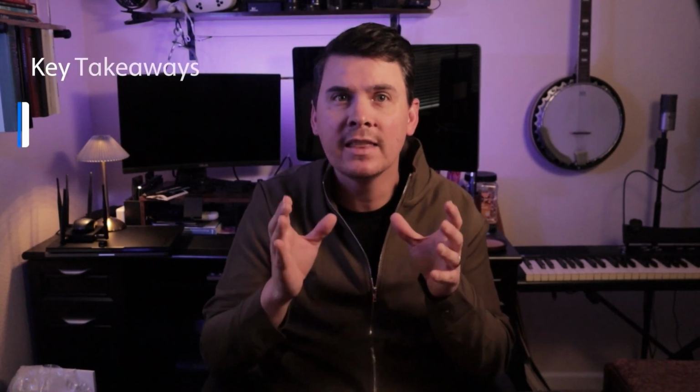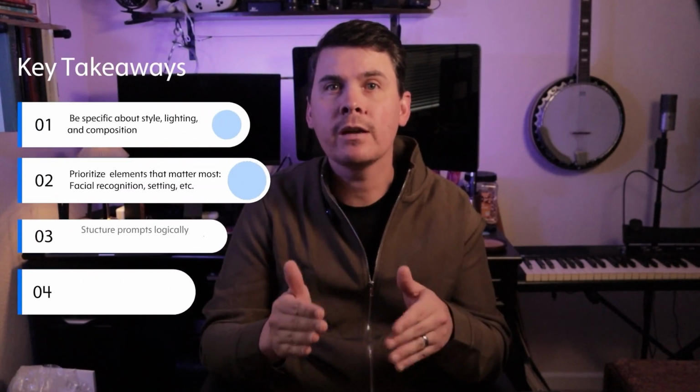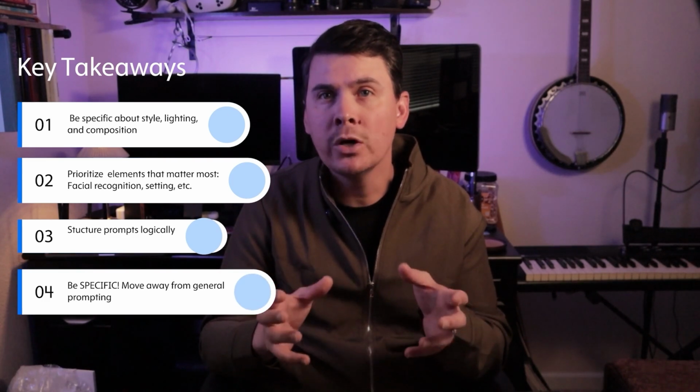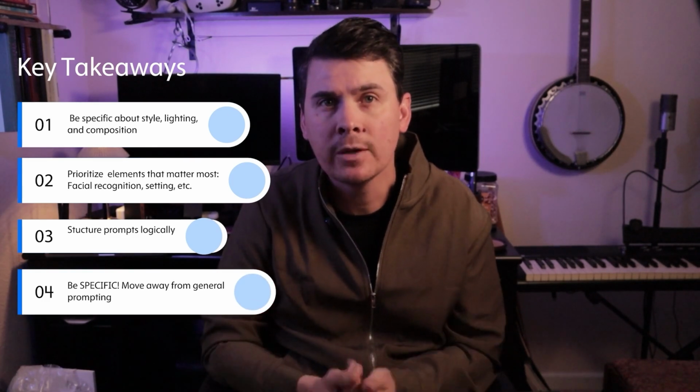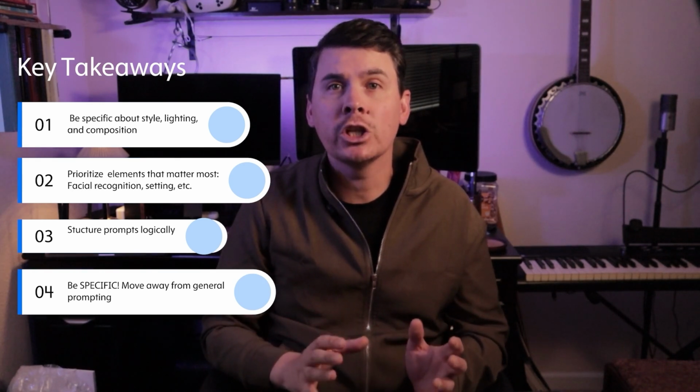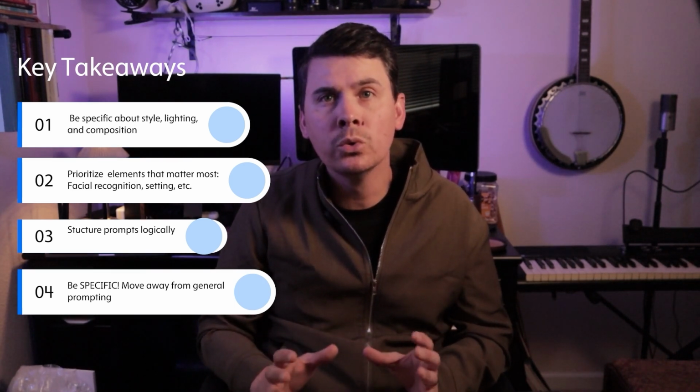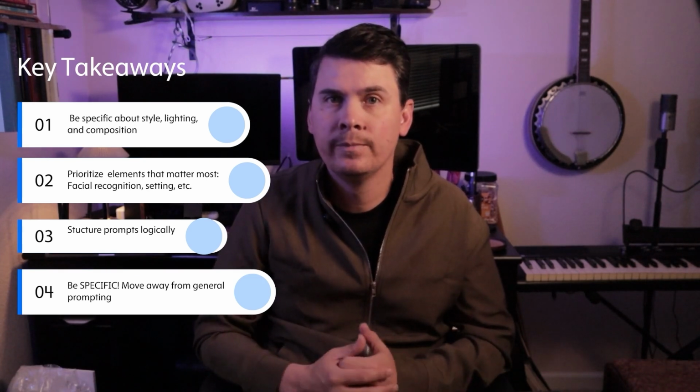So there you have it. Two approaches to getting dramatically better results from AI image generators. Whether you're using the no-code Custom GPT or our developer solution, the key principles remain the same. Be specific about style, lighting, and composition. Prioritize what matters most, in our case, facial recognition. Structure your prompts logically from general to specific. Use the right tools for your needs and skill level.